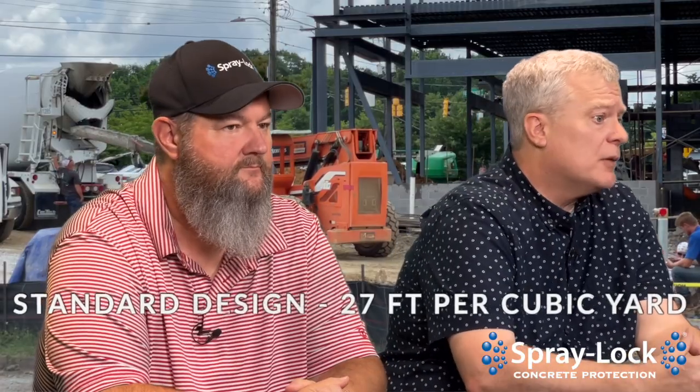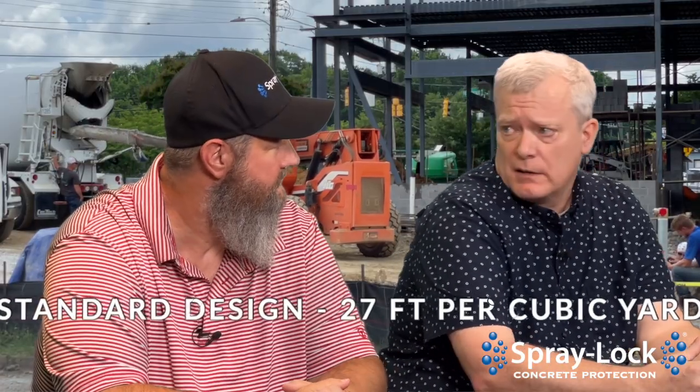And some concrete companies might design on 27.0 cubic feet to the cubic yard. Some concrete companies take it upon themselves to give away a little extra concrete just so they don't have to deal with this. They'll yield 27.1 cubic feet to the cubic yard. That adds up over time.